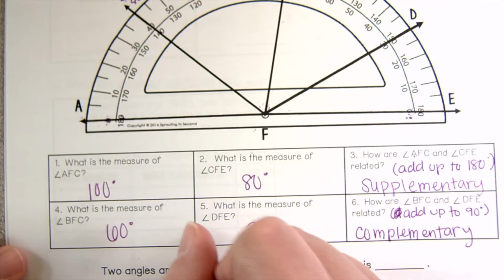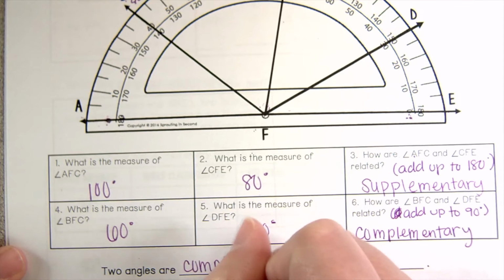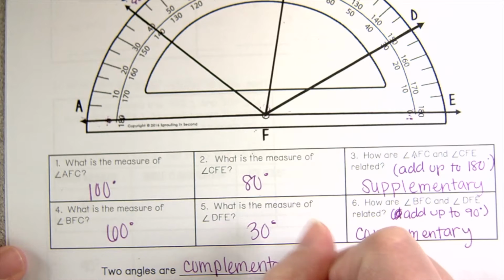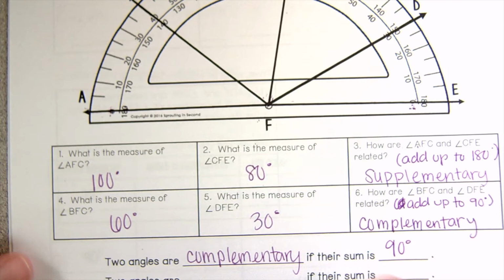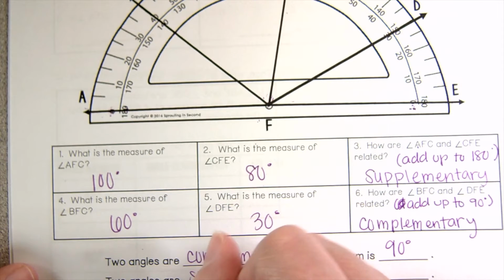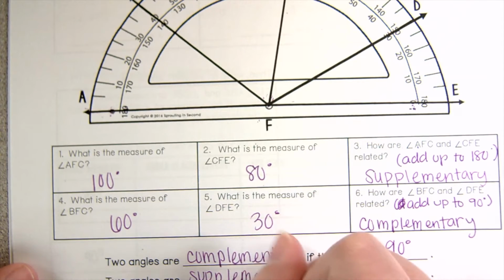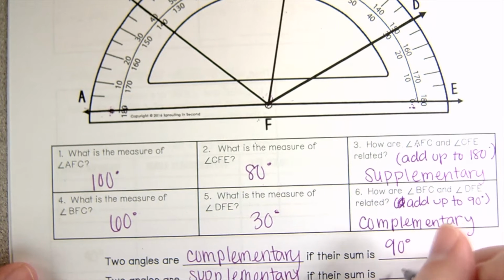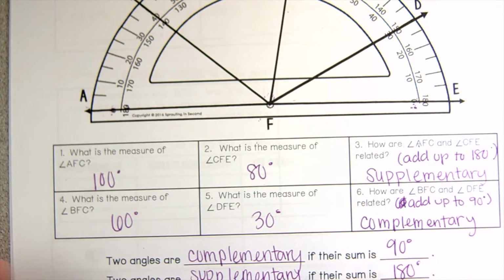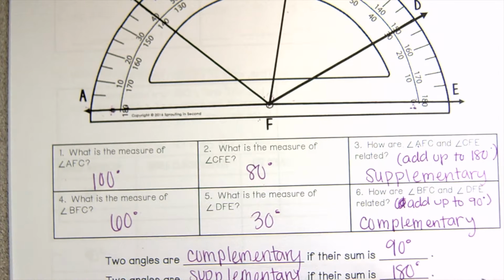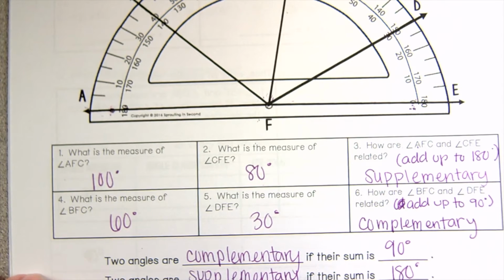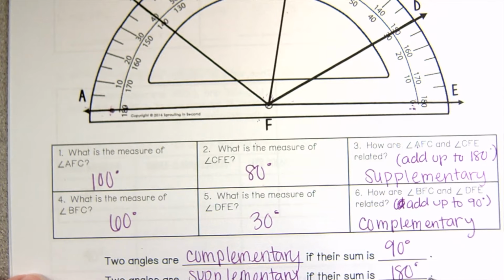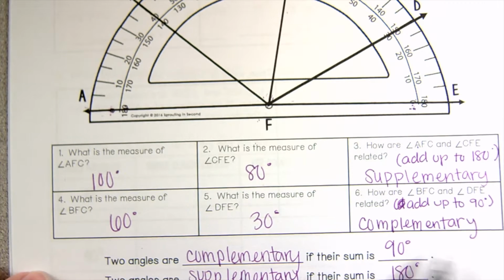So, two angles are complementary if their sum is 90 degrees. And two angles are supplementary if their sum is 180 degrees. Now, if you have a hard time remembering which one is which, I just remember that C comes before S in alphabetical order, and 90 is the smaller out of the two angles. So they go in alphabetical order and numerical order.